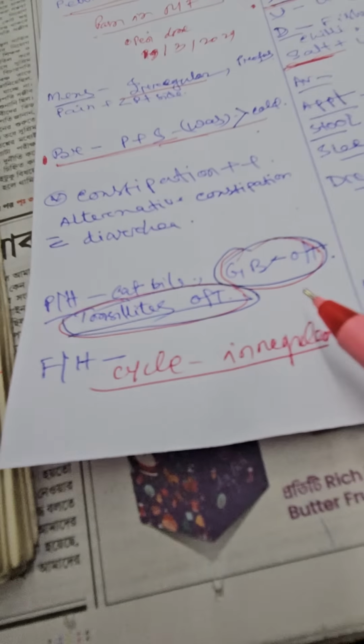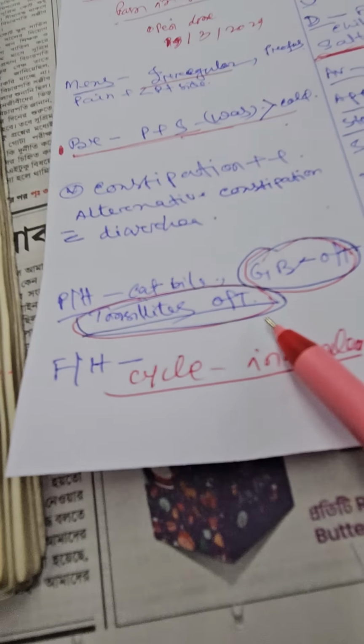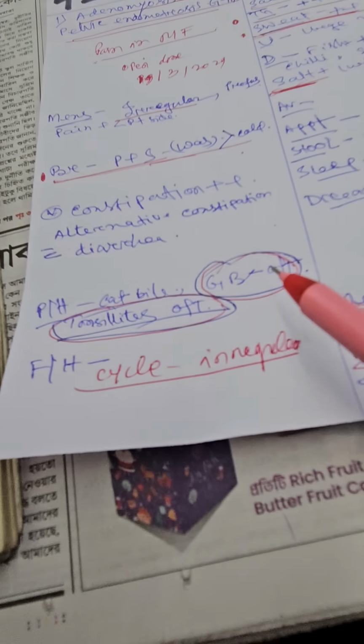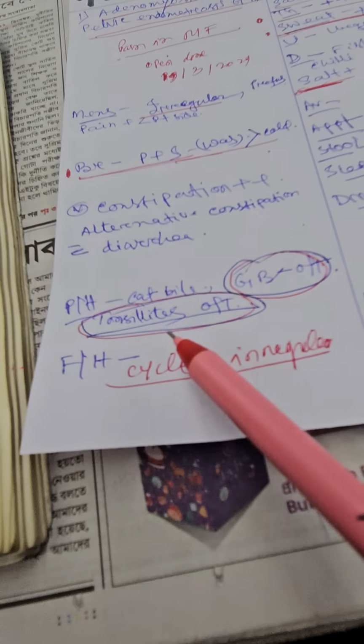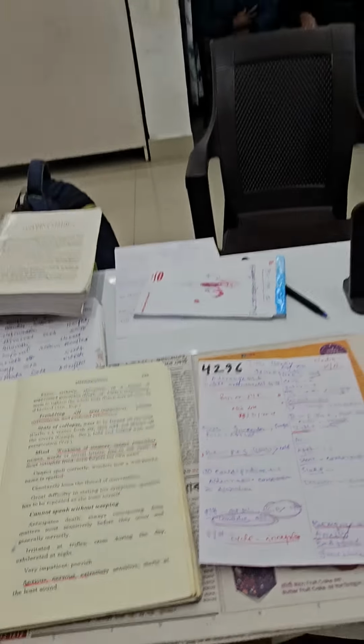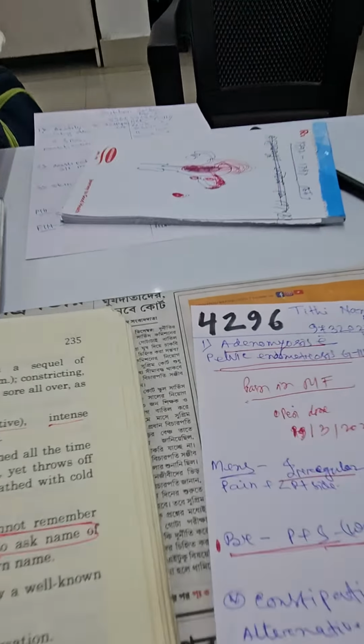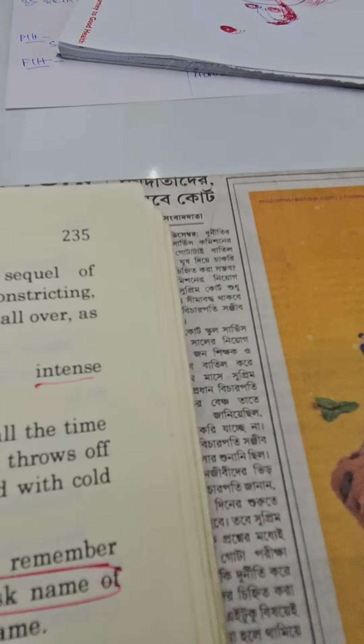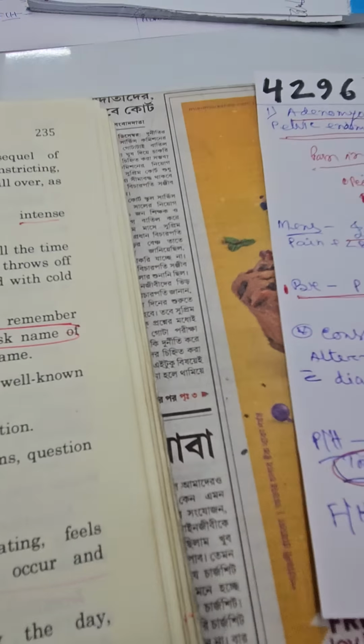In the past, gallbladder operated and tonsils operated. So operations of the gallbladder, of the tonsils, and this endometriosis present currently indicate the patient is psychotic. So homeopathically, this is a psychotic patient.